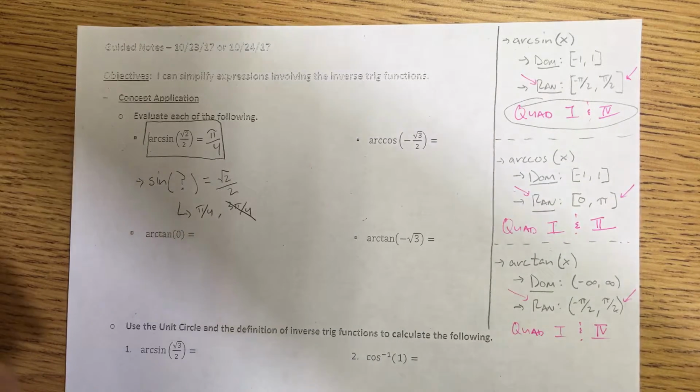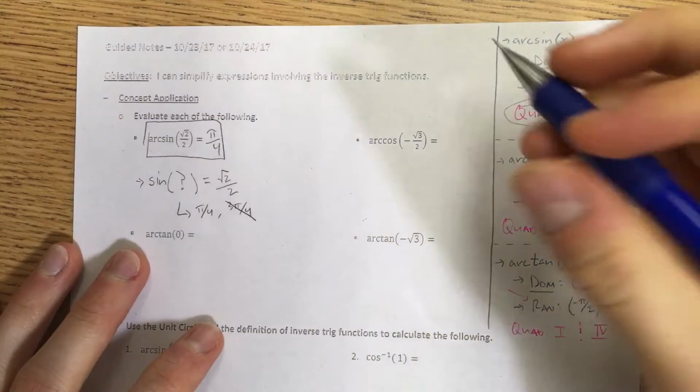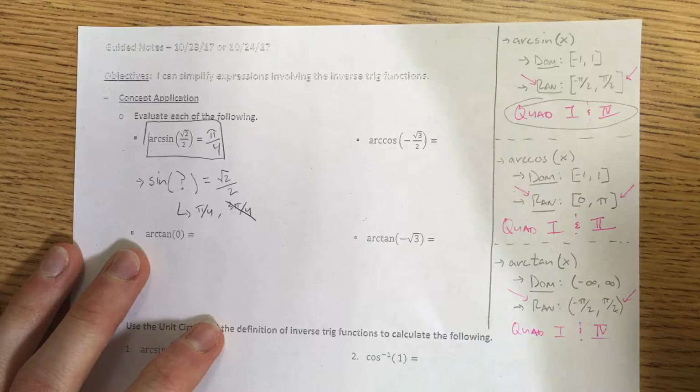If you have questions, pause, rewind. It's a little bit of a backwards concept to start with, but I think as you get more practice, it comes a little more naturally. Let's look at arc cosine of negative square root of 3 over 2.